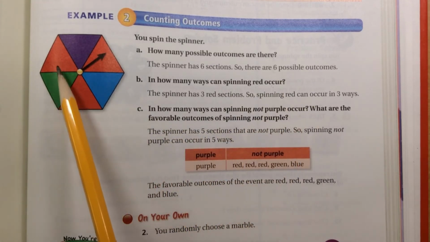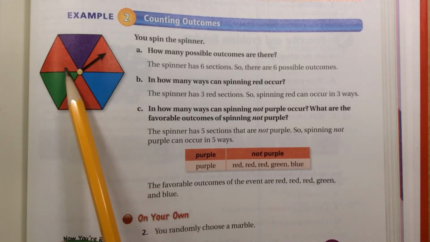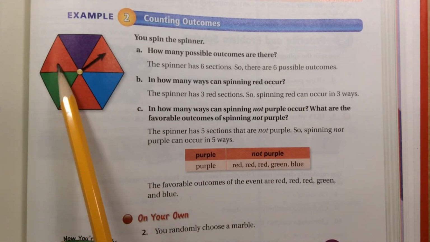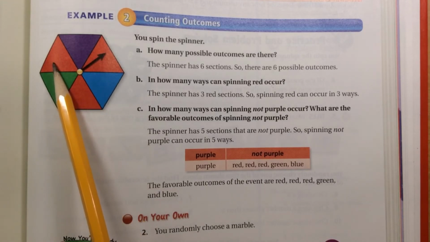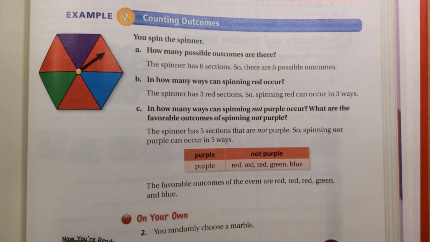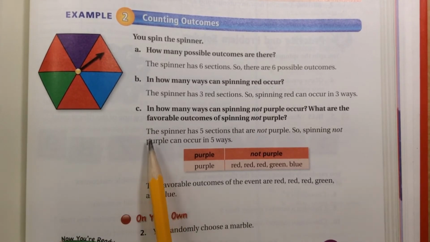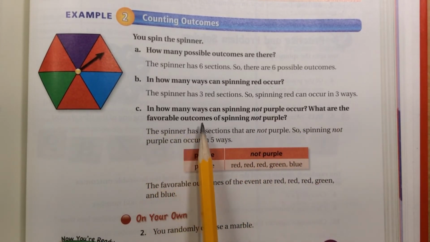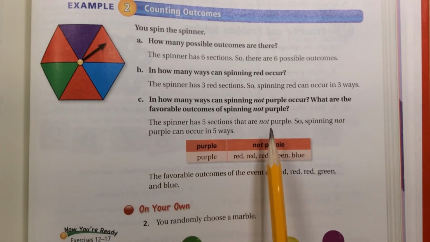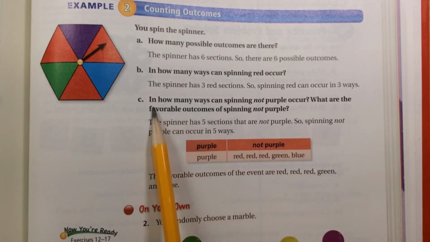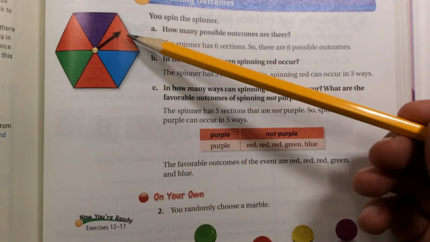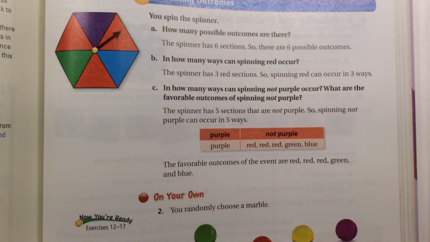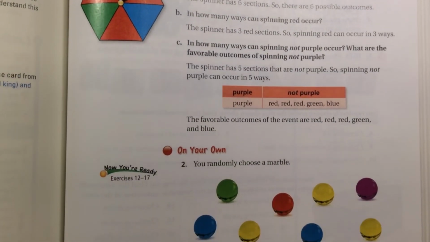Well, let's look. How many of these 6 things are not purple? 1, 2, 3, 4, and 5. There are 5 ways of spinning not purple. All right, it says, what are the favorable outcomes of not spinning a purple? So on this one, it's saying not only how many, but now it says, what are they? And you would have to put red, blue, red, green, red. Okay, so you have to put those in a list.